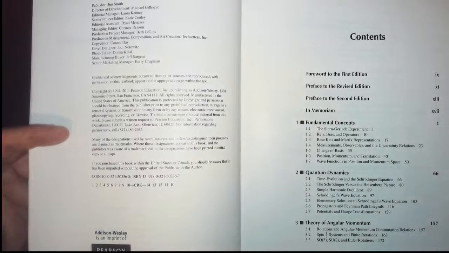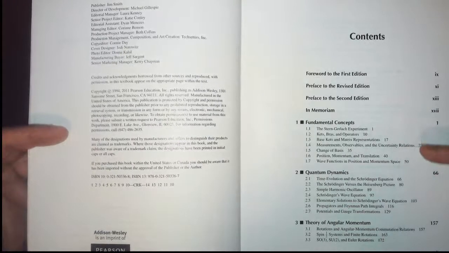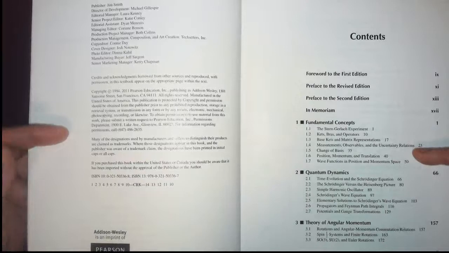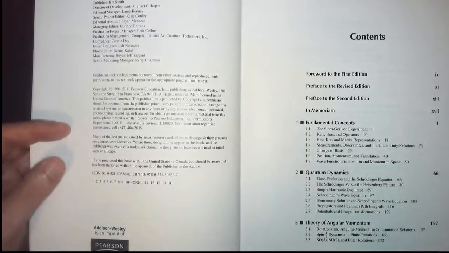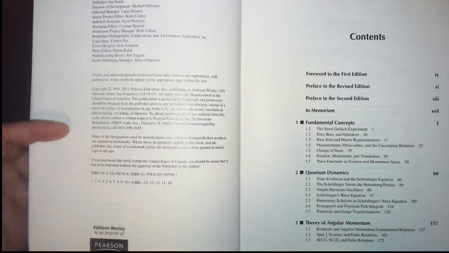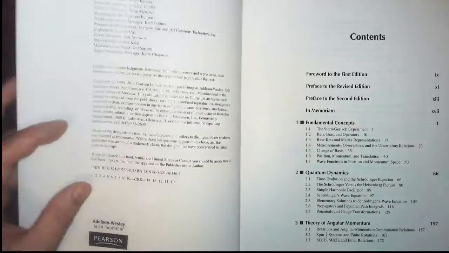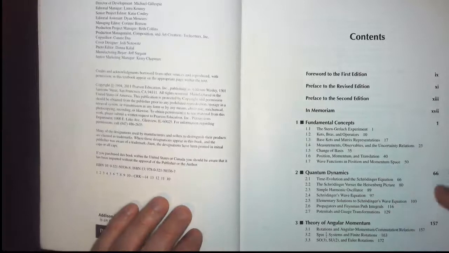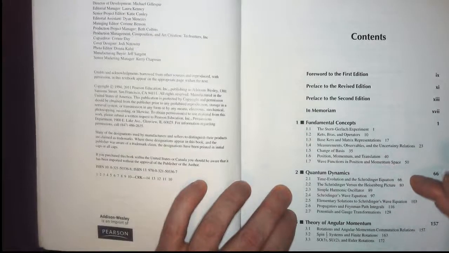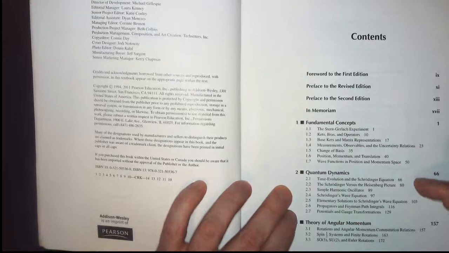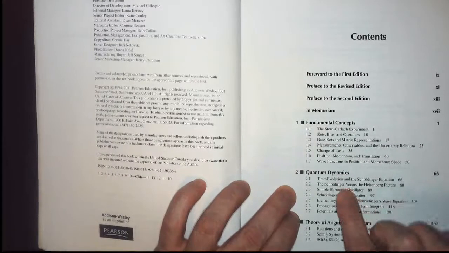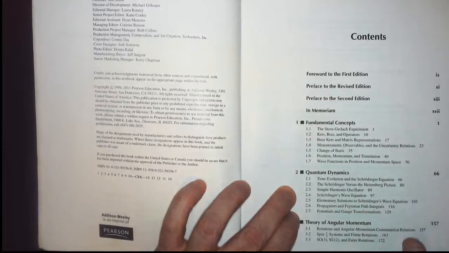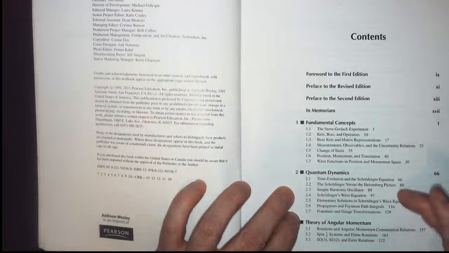These are fundamental concepts. How to do changes of basis, position, momentum, and translation, and the wave function in position and in momentum space. So you have to change the wave functions from time to time to get different sorts of results. You just have to be able to do that. Then we get into quantum dynamics, and you end up with your Schrodinger equation, all those fun things. Talks about differences between Schrodinger's and Heisenberg's pictures. What is evolving? Is it the wave function or is it the operator?